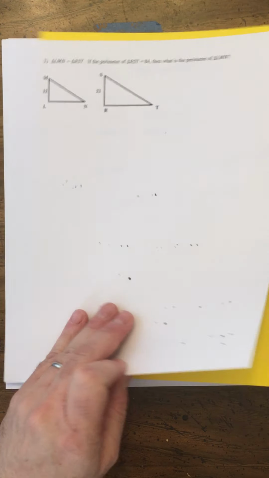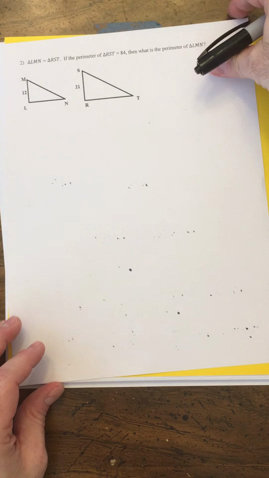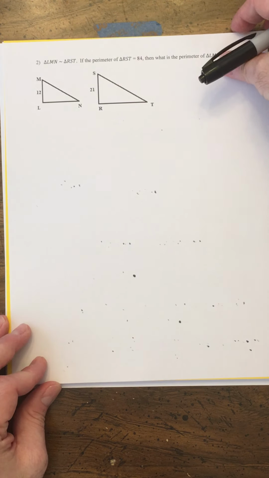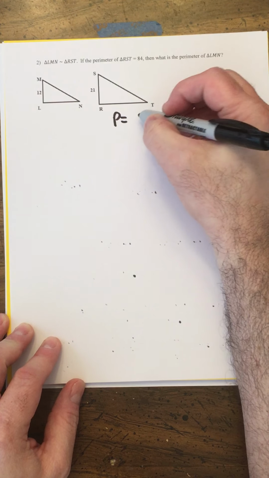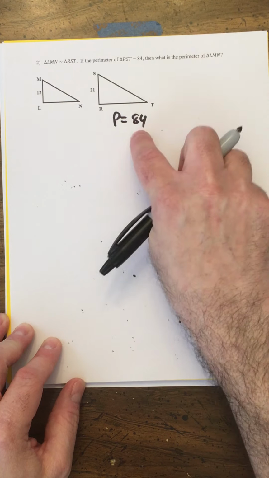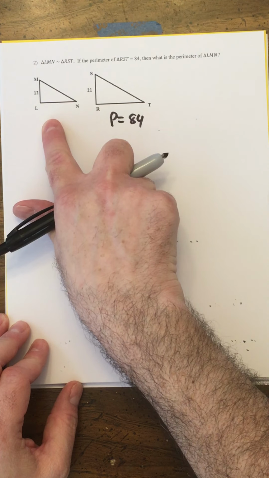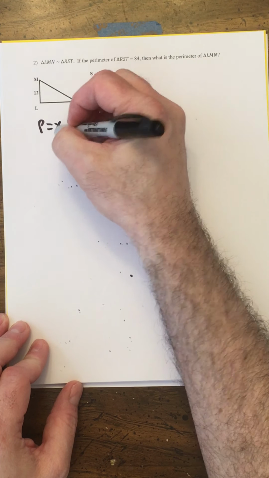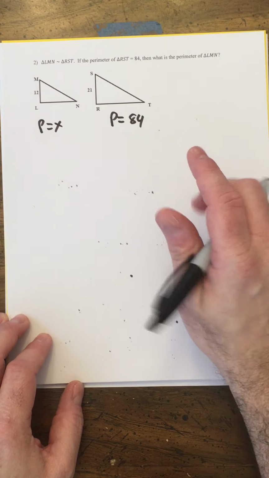All right, so maybe you could try this one on your own. Think about it. The two triangles are similar. The perimeter of triangle RST, I'll put a P here for that, is 84. That's not side RT, that's the perimeter. We want to find the perimeter of this triangle. So this one we don't know, we'll call it X. The first thing we should do is make a scale factor.